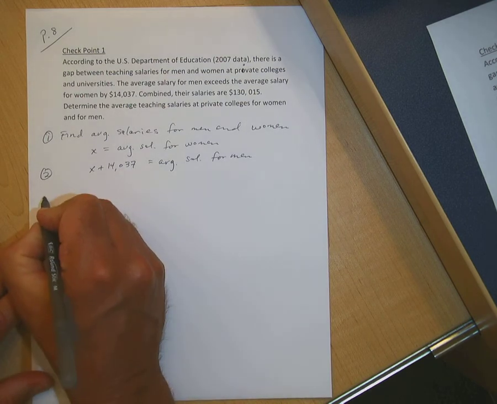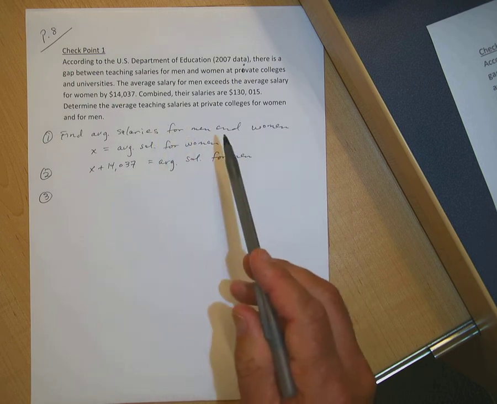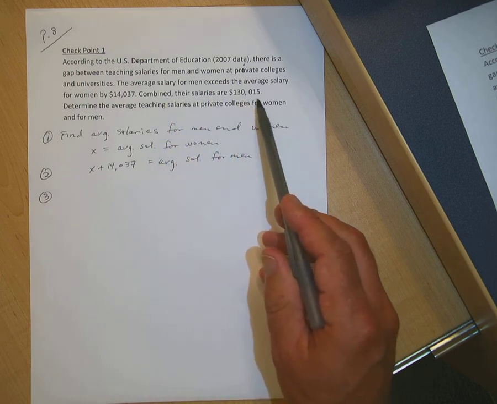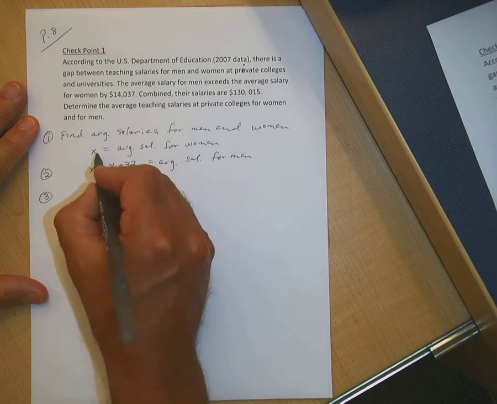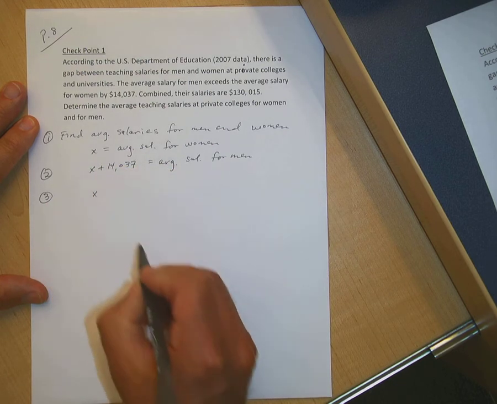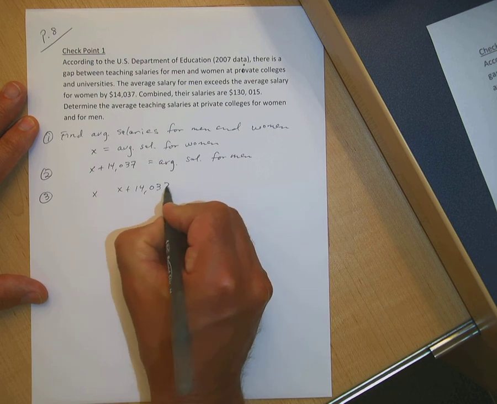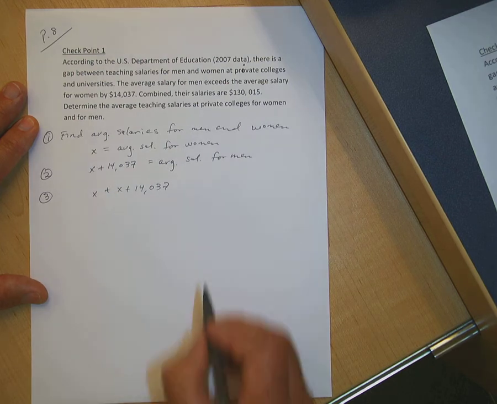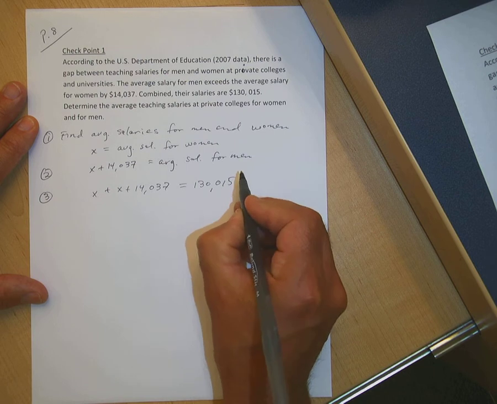And the third step now is to set up an equation. We know that one exceeds the other, but we have some more information here. So let's combine their salaries at 130,015. Combine means you put together or add. So if we add their salaries, we should get 130,015, or their average salaries, I should say. So let's take what I'm using to represent those salaries, x and x plus 14,037. I'm going to combine them, put them together, and that should be equal to 130,015. So there's my equation.